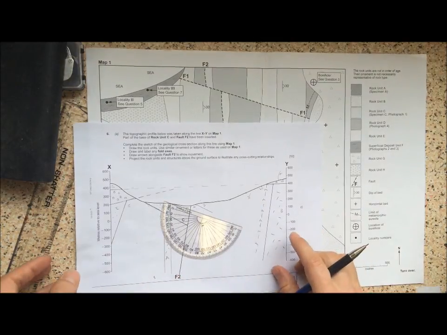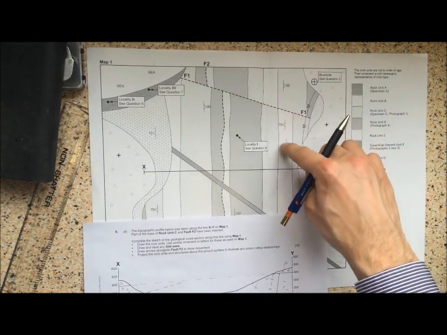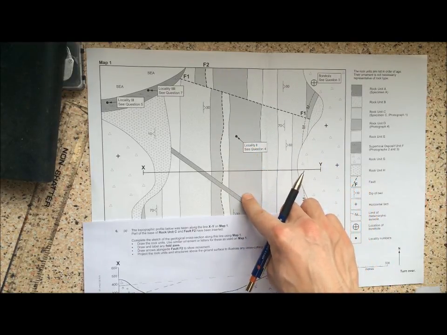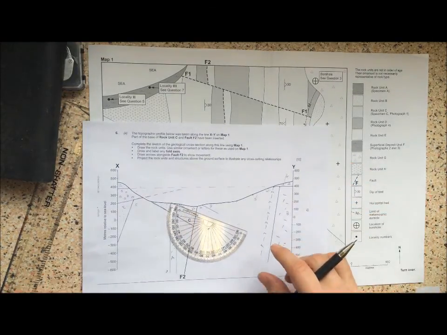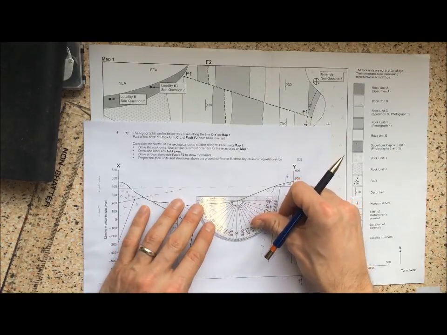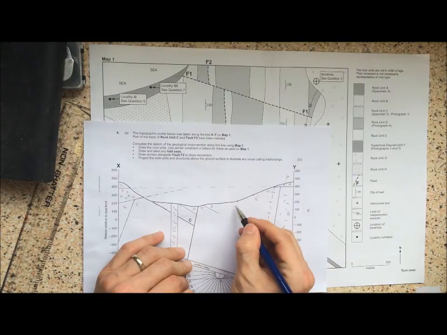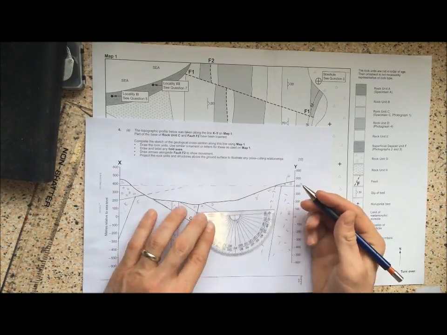Now, because we've identified that our axial planar trace is going to be here, and we've identified that our synformal axial planar trace is going to be here, that means that this is going to have to come down from this point 70 degrees and will actually form the syncline here.